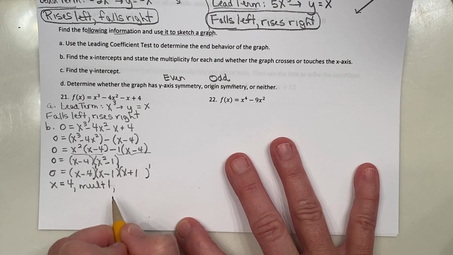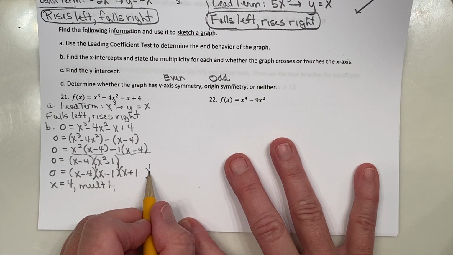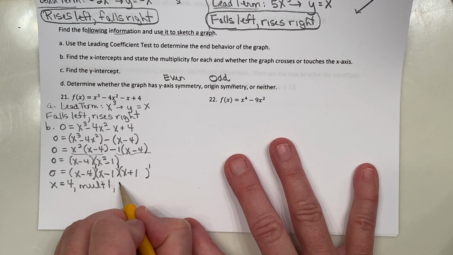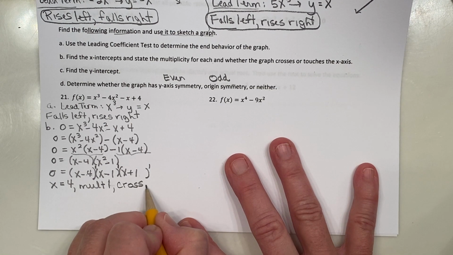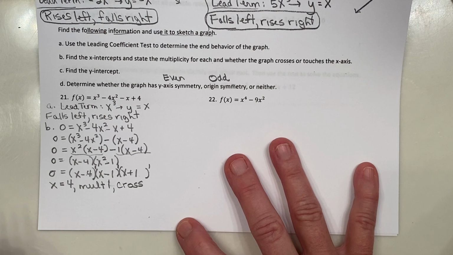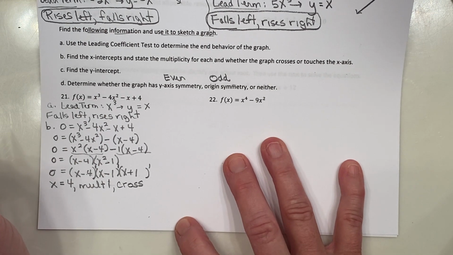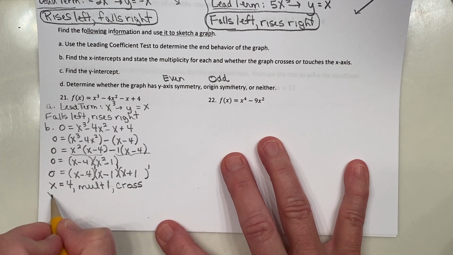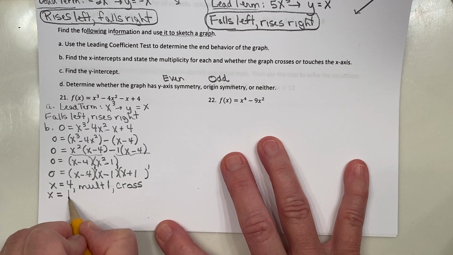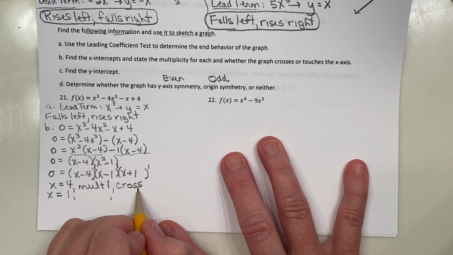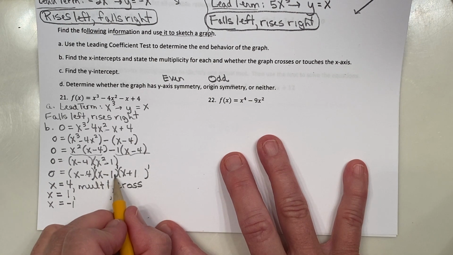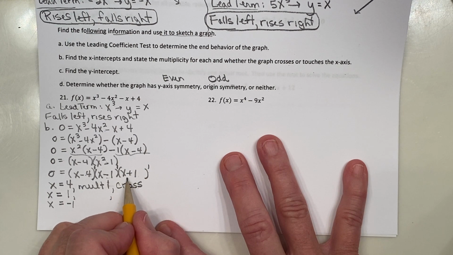So multiplicity 1, odd multiplicity, we have to decide, do we cross or do we touch the x-axis? So with odd multiplicity, we're actually going to cut through the graph, not just hit it and bounce off of it. And same thing with 1, same multiplicity, also crosses. Same thing with x equals -1. So I'm getting the other zeros by setting these factors equal to 0.